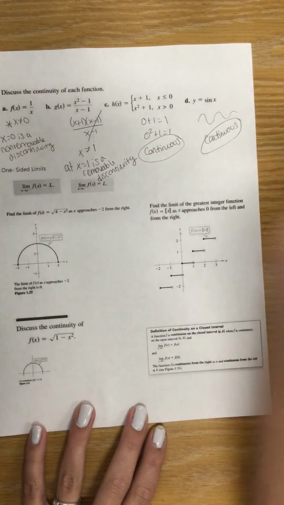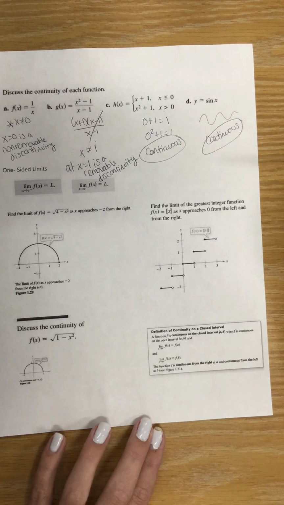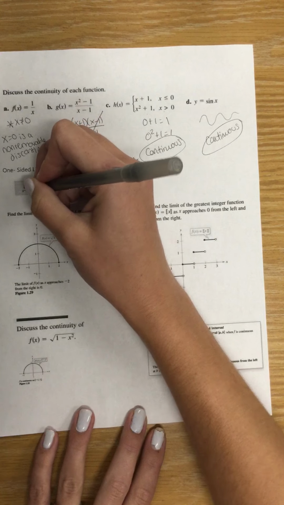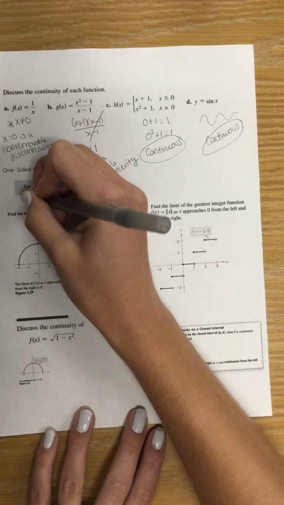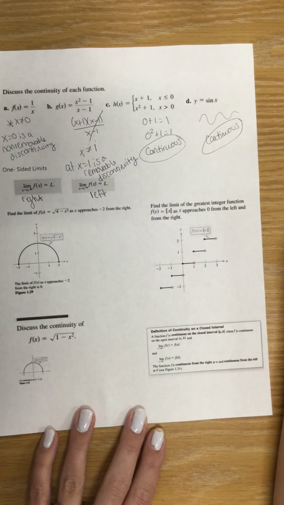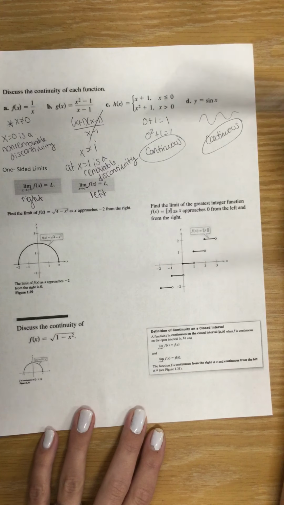Okay, this is really important. One-sided limits. So a one-sided limit is telling us that we are evaluating a limit from the right or from the left. So it's the same notation except we have a little plus sign if we're coming from the right and a little minus sign if we're coming from the left. And so what that means is we are just looking at the limit from the left or from the right.